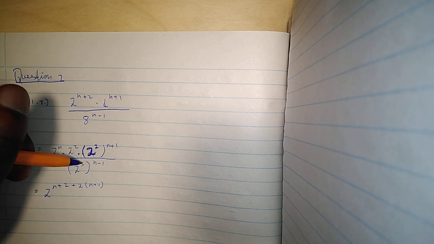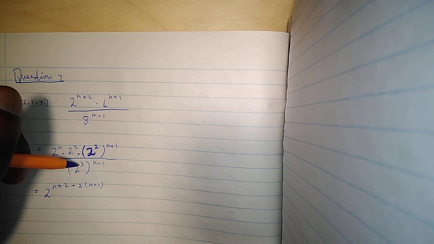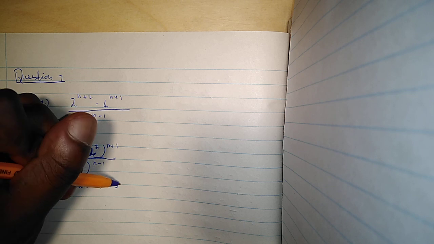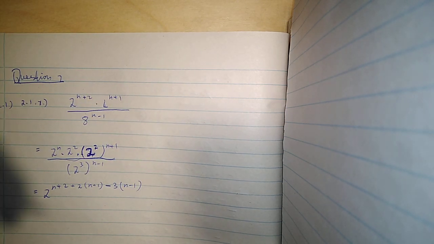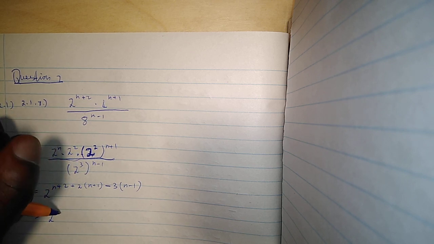Even here, there are brackets, so you use multiplication. And because it's divided, you have to subtract 3 into n minus 1. Are we all fine, guys? Simplify this as far as possible.